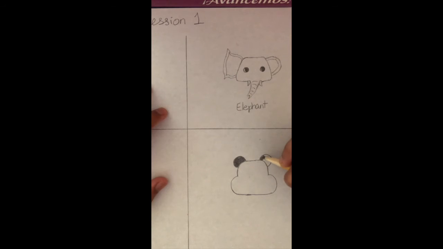And then we're going to do the same thing to the other ear. And now you've got our 2 ears. Now we're going to draw little dot eyes. Alright.